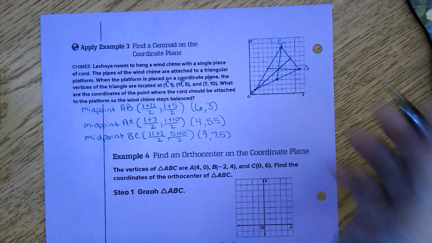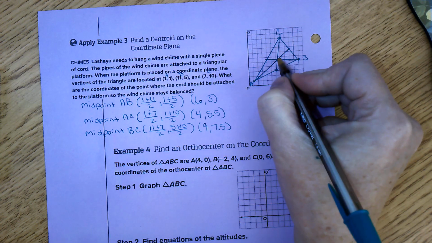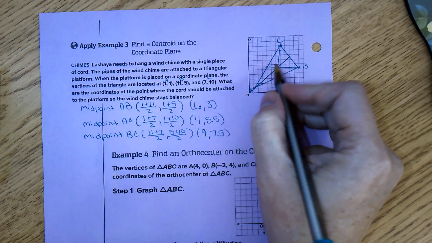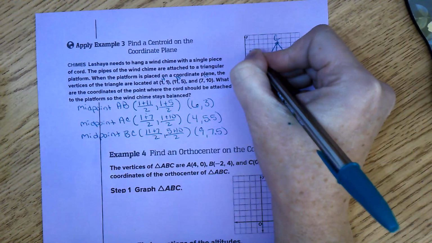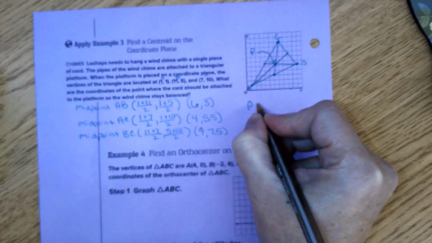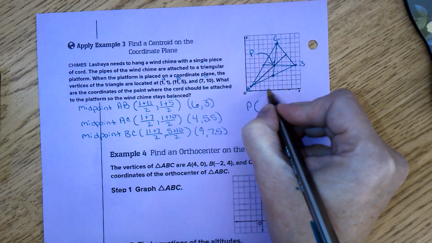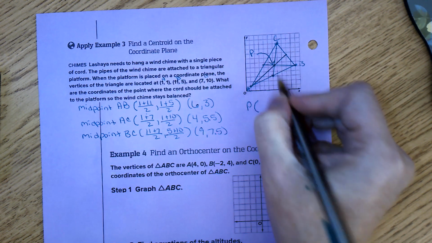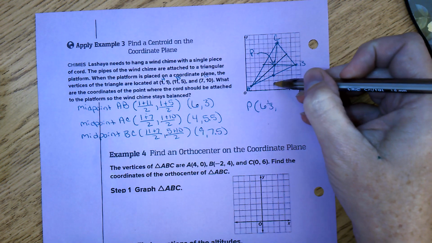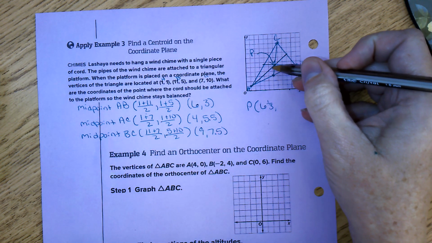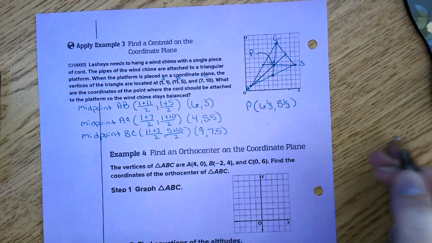So our centroid is where they all cross. Alright, well we can give a good approximate of where these all cross. So we'll call that point P. Let's see approximately where P is located at. So about 6 1/3, and then about 5 1/3. Alright. Because it's definitely less than half.